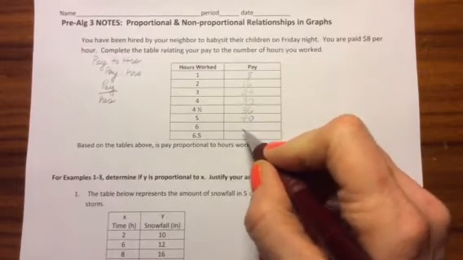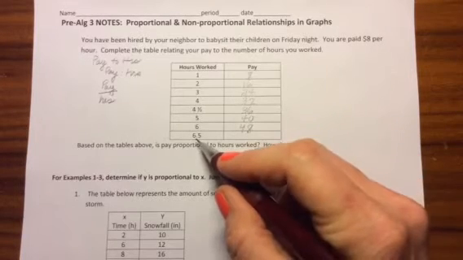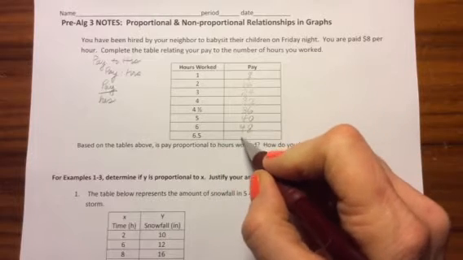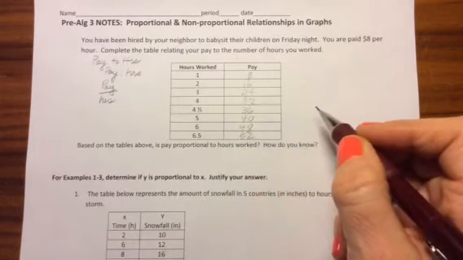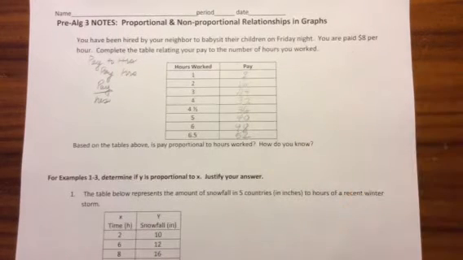5 hours is $40. 6 hours is $48. And if I go 6.5 hours, that's 48, and half of 8 is 4, so that'll be $52 if I add those together using the distributive property. So it says, based on the table above, is the pay proportional to the hours worked?